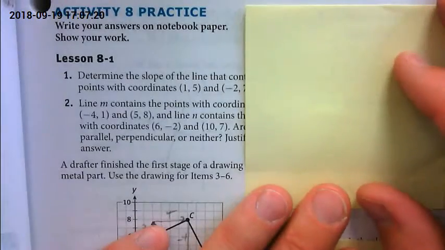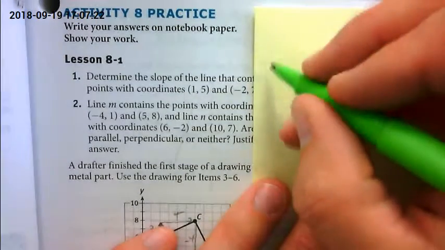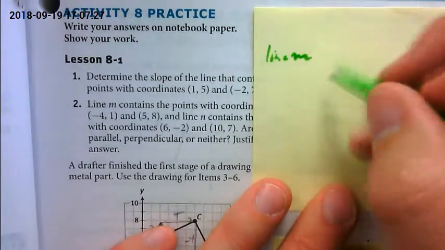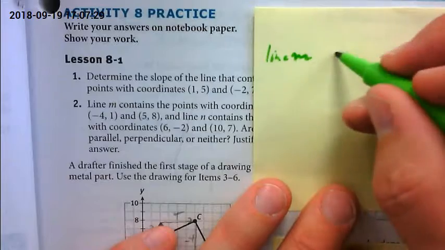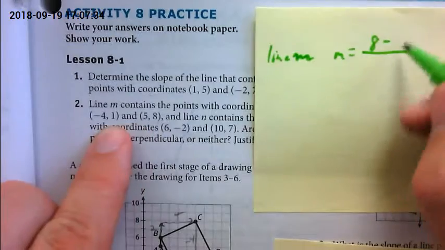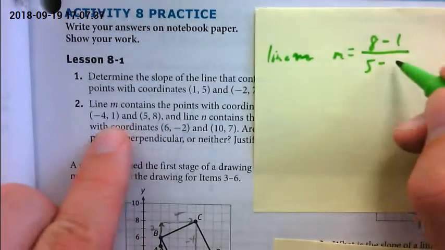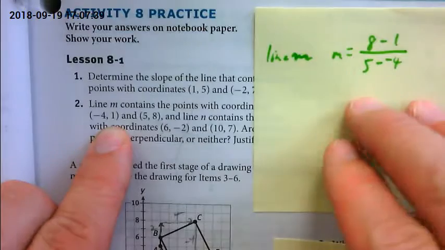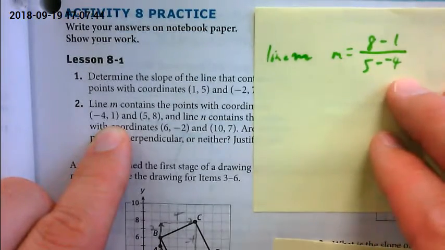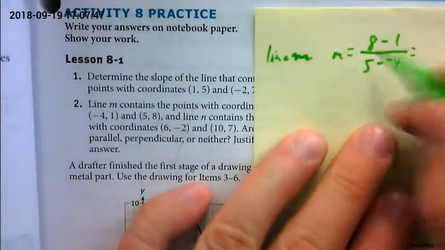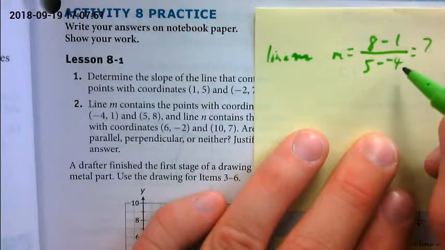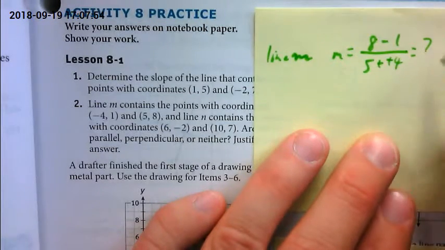So for line M, we're going to figure out the slope. We're going to do 8 minus 1 over 5 minus -4. They didn't give us a graph, so now this is a good time to use our actual formula for slope, which again is y2 minus y1 over x2 minus x1. So 8 minus 1 is 7. 5 minus -4 becomes plus a positive, so that'd be 9.